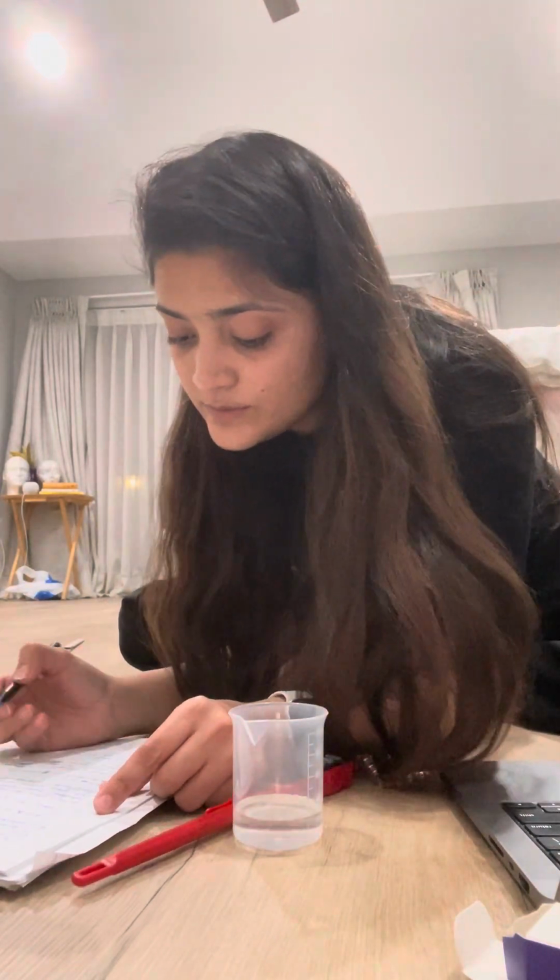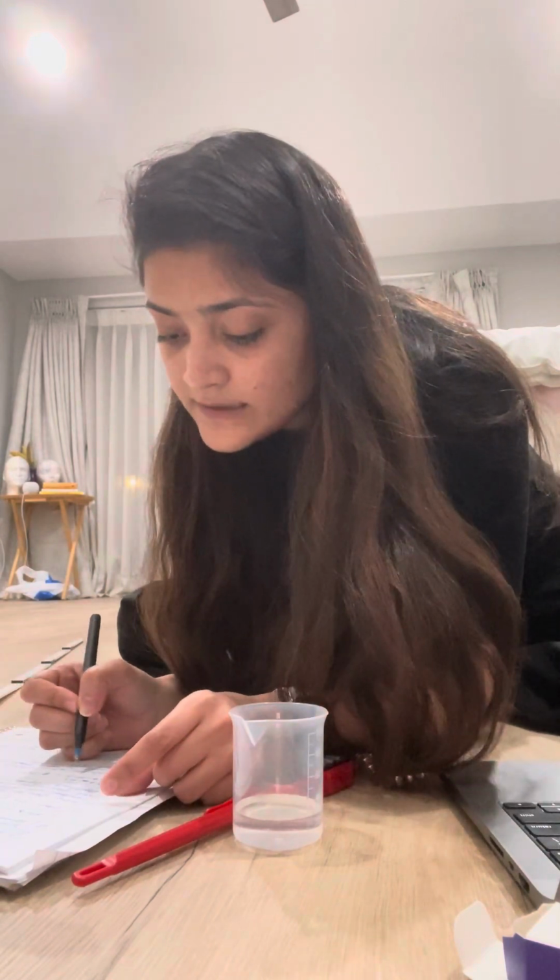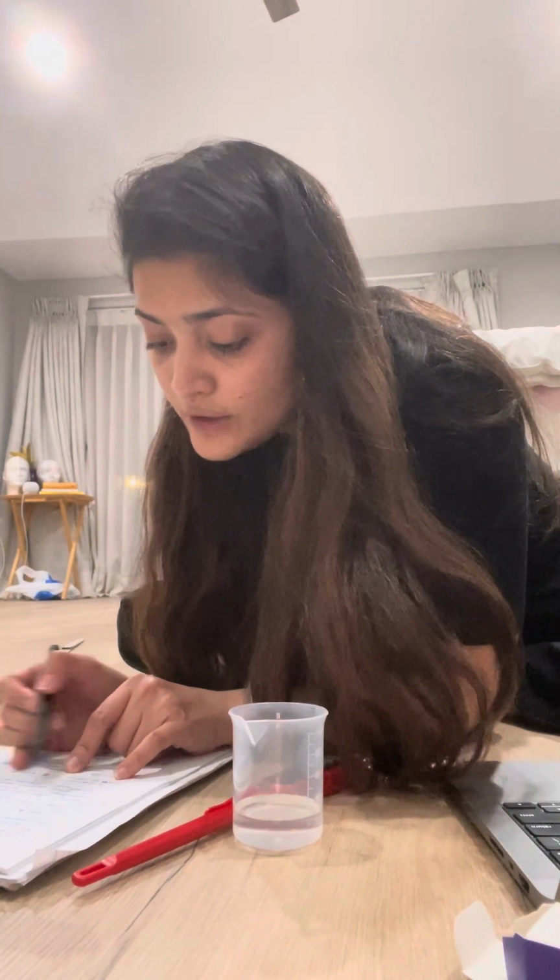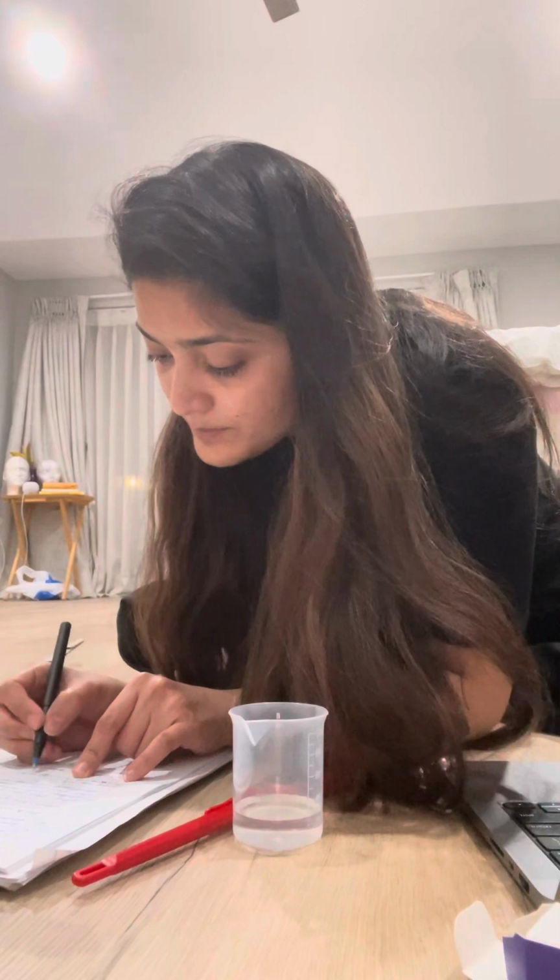Okay, so to calculate that, we have to subtract the volume of water from the volume of water and glass.